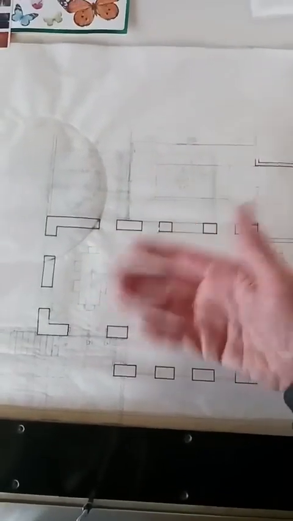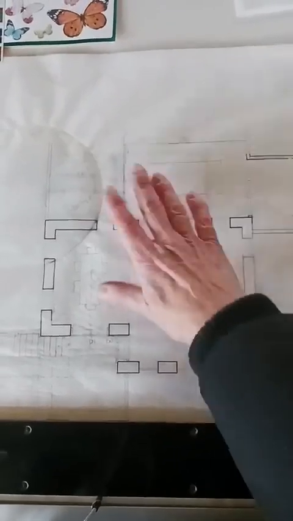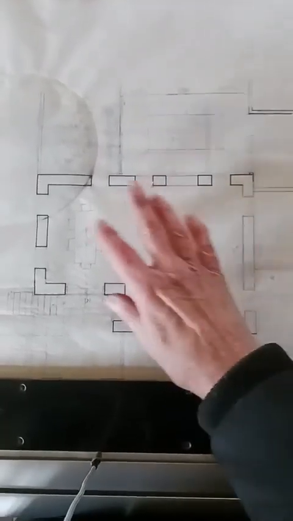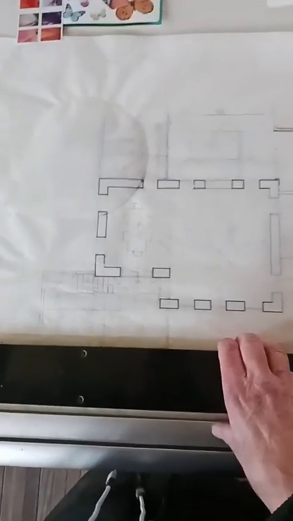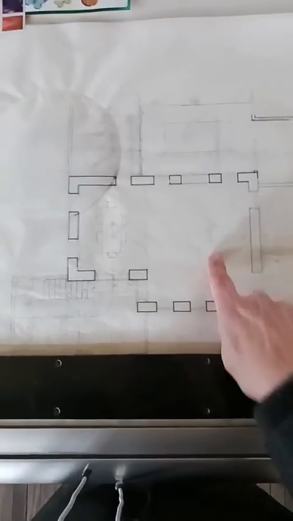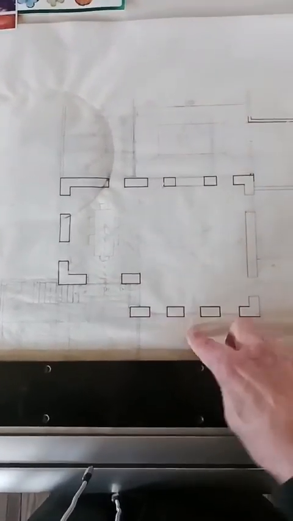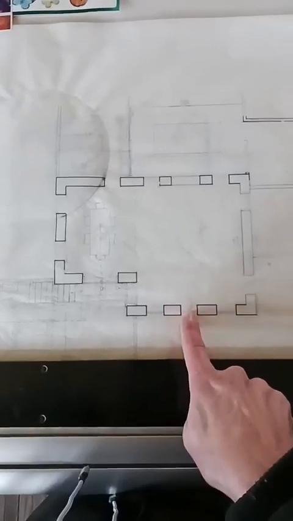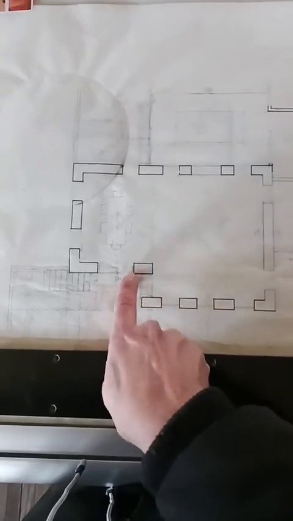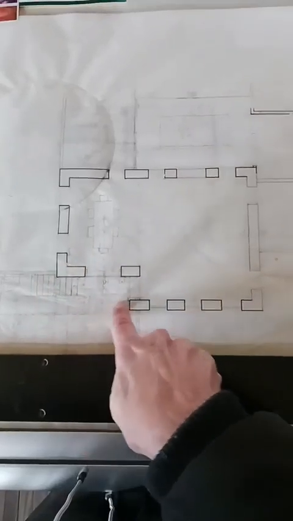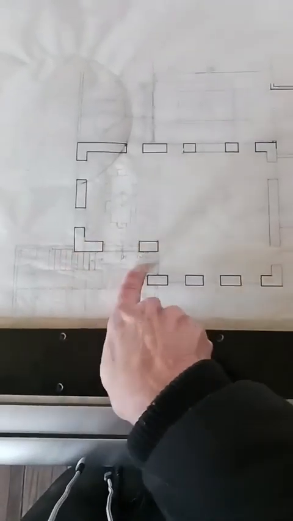There'll be layers and layers of drawings, and sometimes I'm the only one who knows what the lines mean. But currently this is the front door, and this is that patio area with the bathroom above.